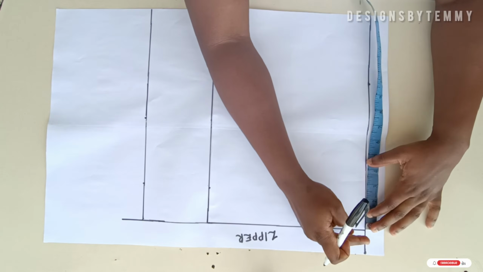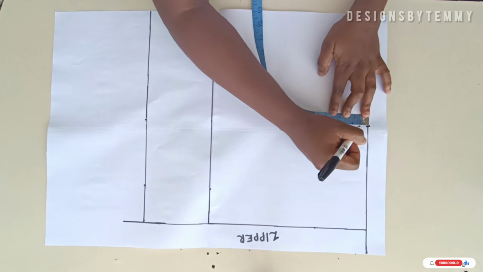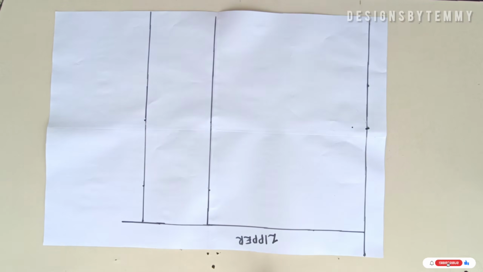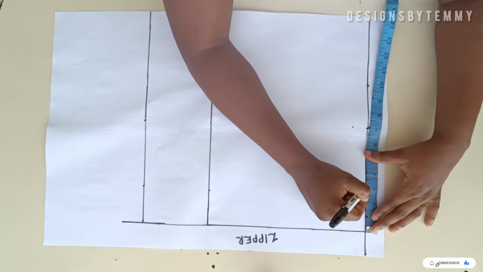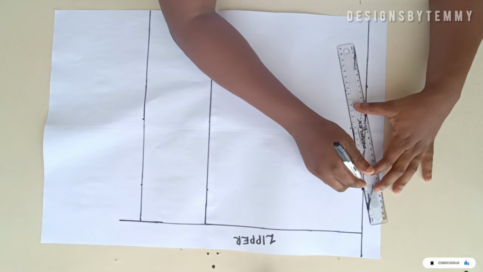On my shoulder line, I'm going to go ahead and input my shoulder to shoulder measurement. I'll come down by 1 inch. This is for my shoulder slope. For my neck width, I'll go in by 3 inches, and I'll connect to my shoulder slope.